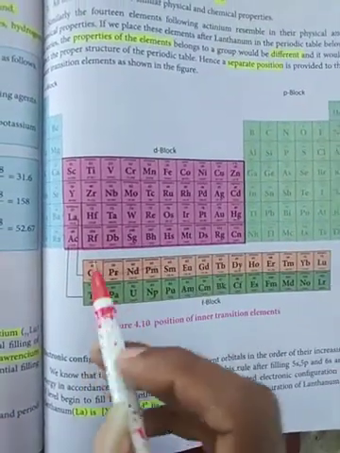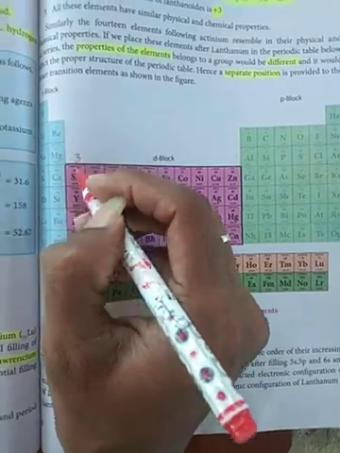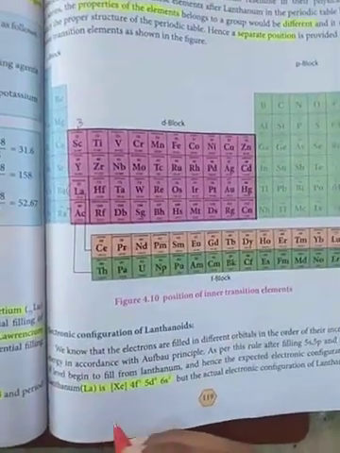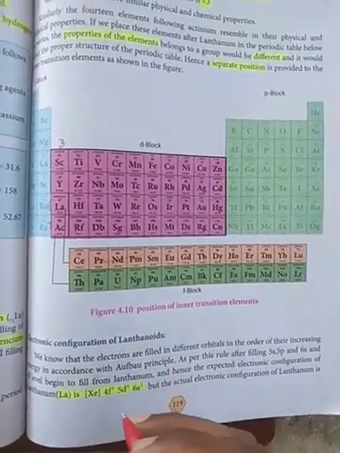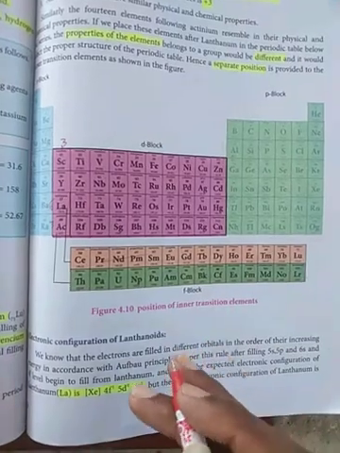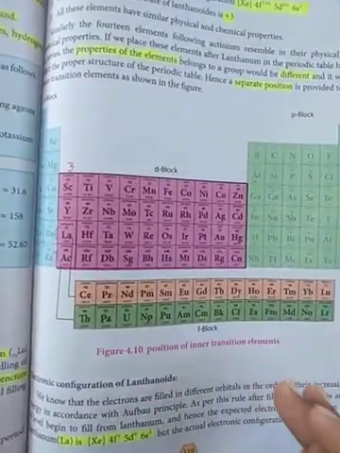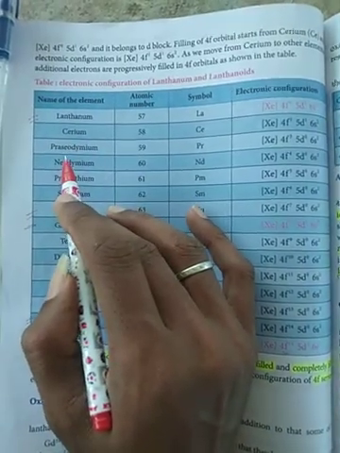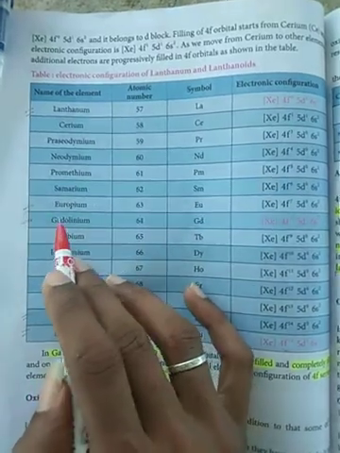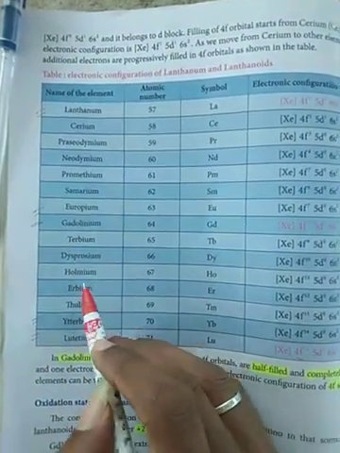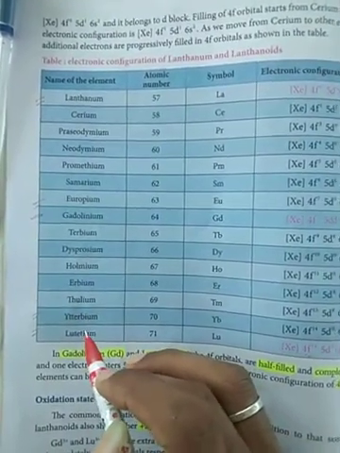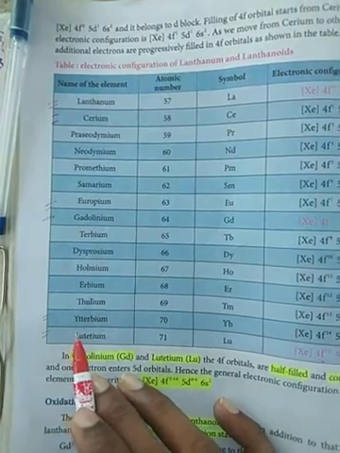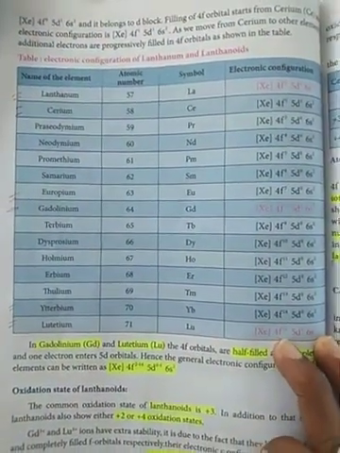Next to be considered is the third group. The 6th period will start with lanthanum, and the 7th period with actinium. So the electronic configuration is already known. Next we discuss cerium to lutetium, the electronic configuration of the outermost shell and oxidation properties. So first lanthanum and cerium, praseodymium, neodymium, promethium, samarium, europium, gadolinium, terbium, dysprosium, holmium, erbium, thulium, ytterbium and lutetium. Important ones: lanthanum, cerium, gadolinium, ytterbium and lutetium. The outermost configuration is very important for these elements.